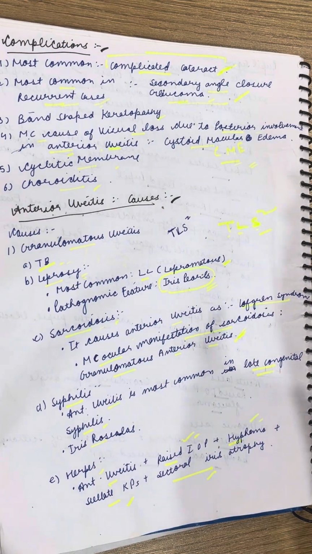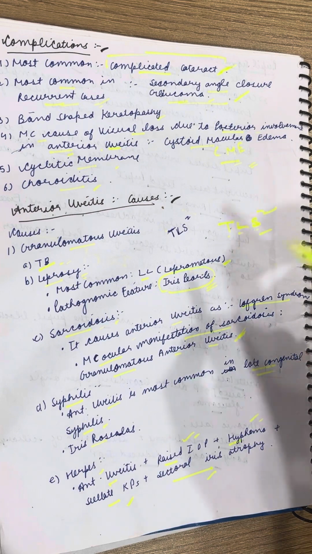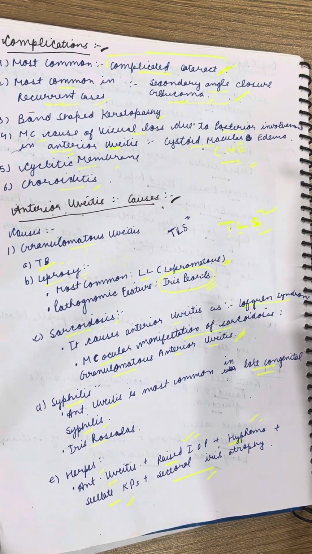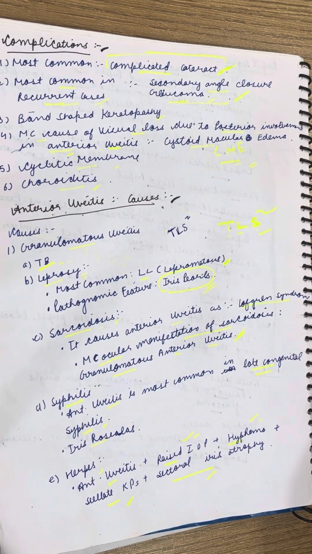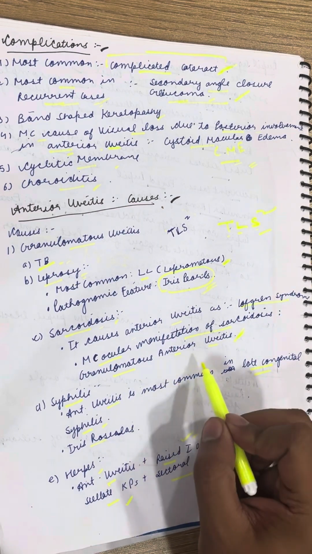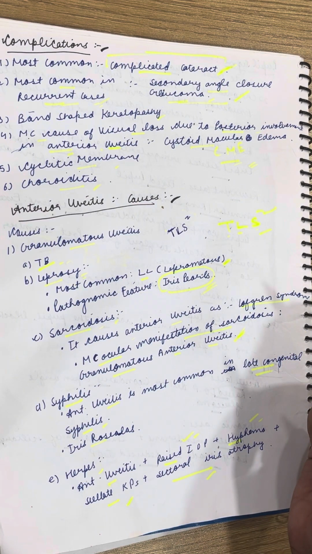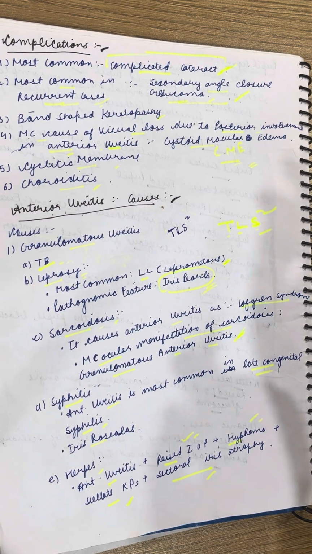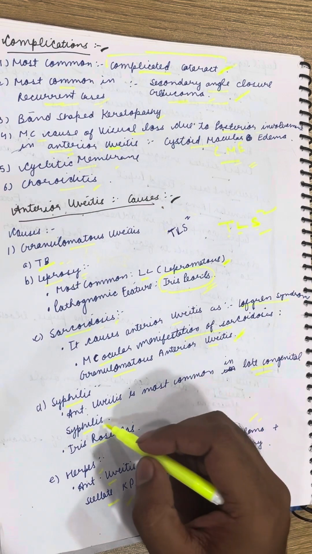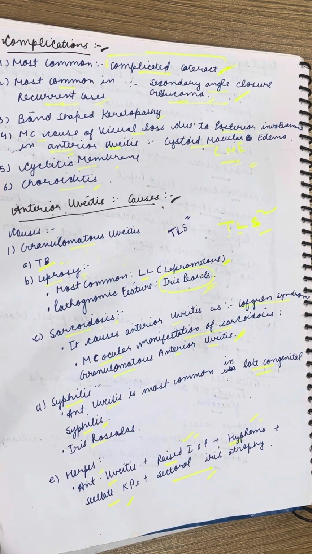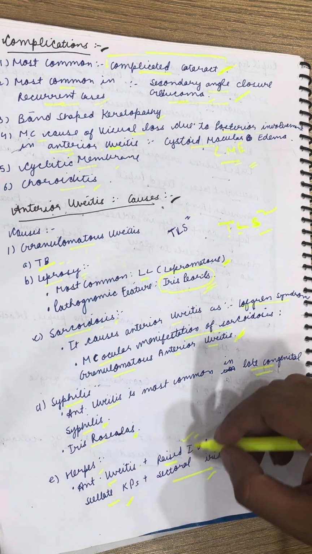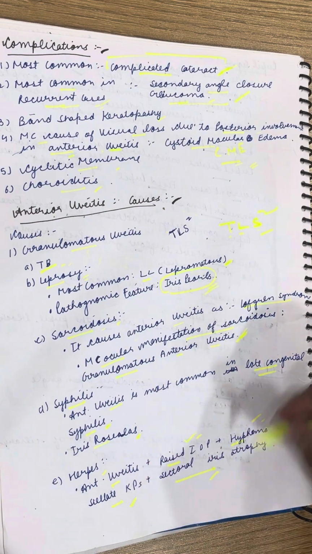Okay, so the most common type of leprosy where anterior uveitis is seen is lepromatous leprosy, and the sign seen in leprosy is Irish pearls. In sarcoidosis, the most common ocular manifestation of sarcoidosis is granulomatous anterior uveitis. So it comes as an MCQ. The most common type of syphilis where anterior uveitis is seen is late congenital syphilis, and the sign is iris roseolus. Again in herpes, the signs that you see of anterior uveitis are raised IOP, hyphema, stellate keratic precipitates, and sectoral iris atrophy.